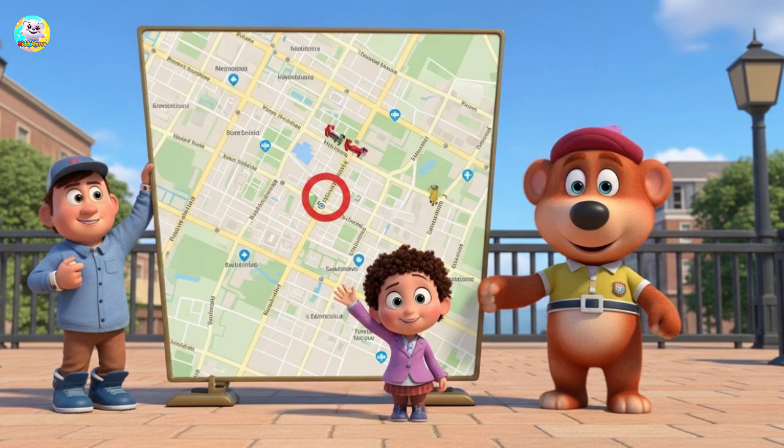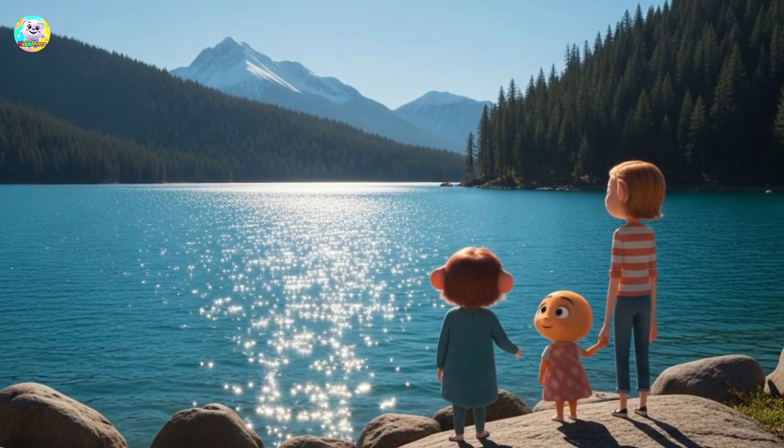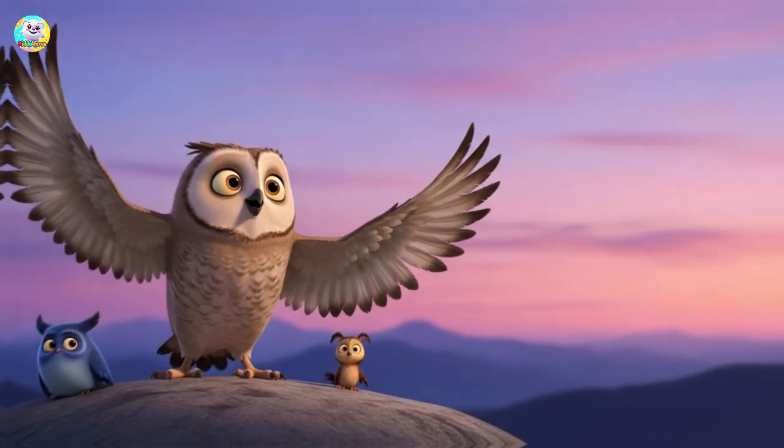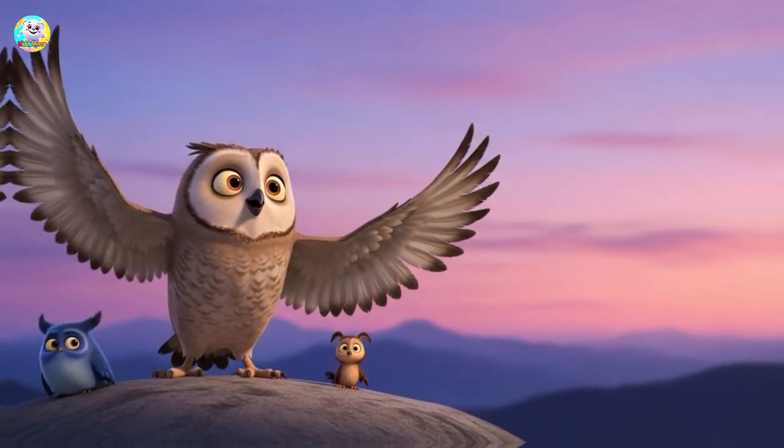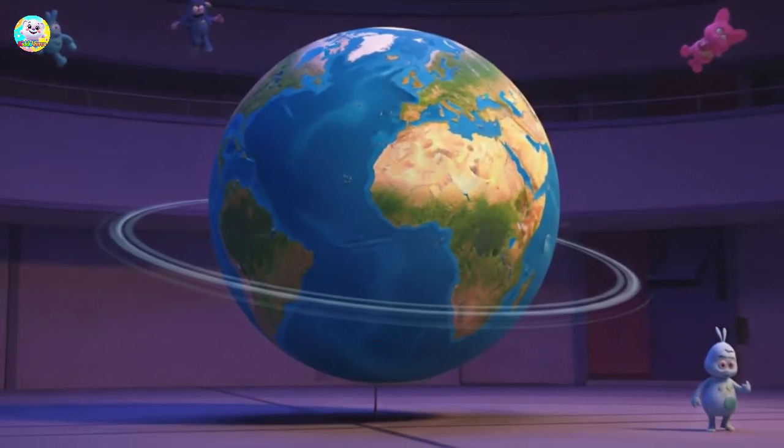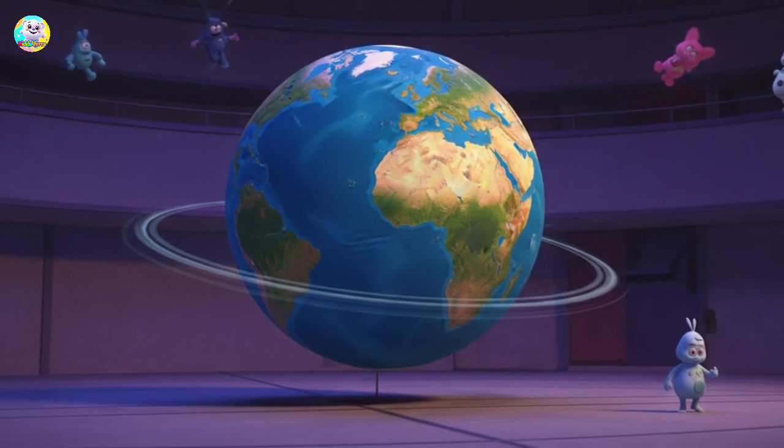M is for map, directions you keep. N is for nature, exploring deep. O is for owl, watching at night. P is for path, follow the light.